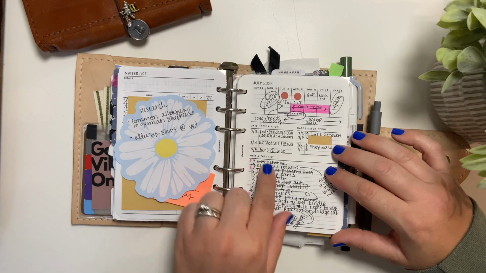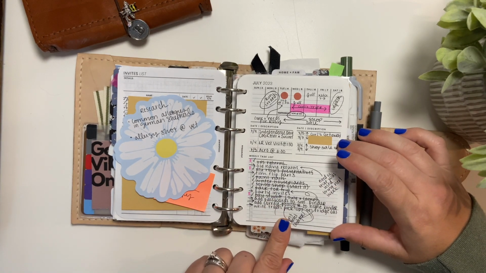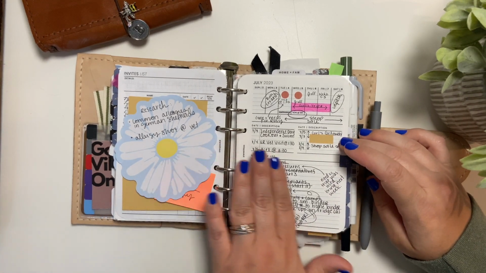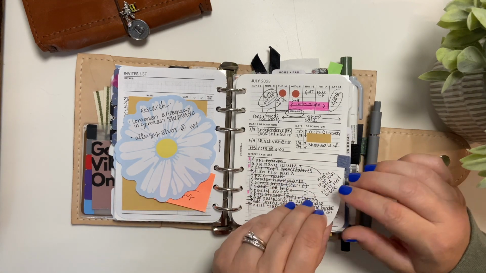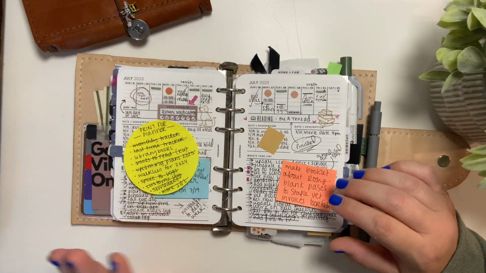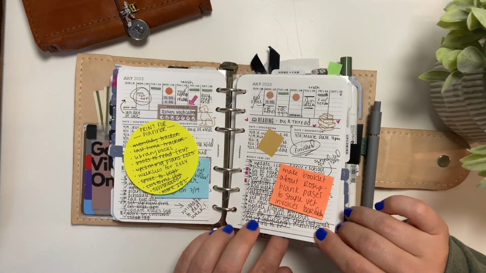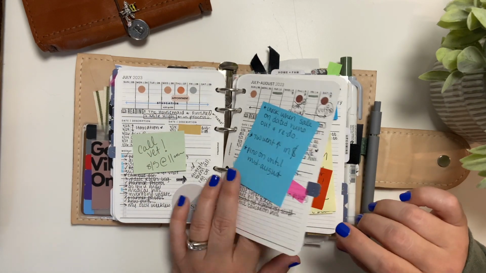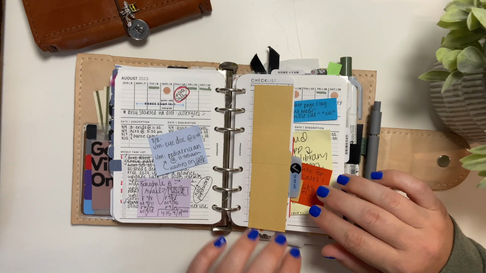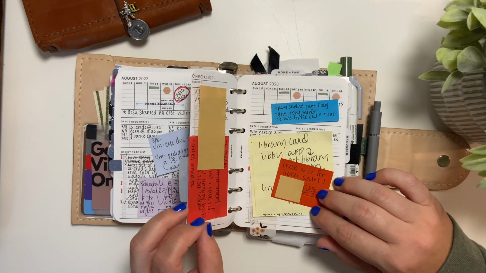And then down here is just a running weekly task list, which I have completely across the entire page because I like to write details. I like to write little notes, as you can see. So that's what I was using. And this is just what it's looking like for the past several weeks. And I have the rest of the entire year in here, so I will show you guys that.